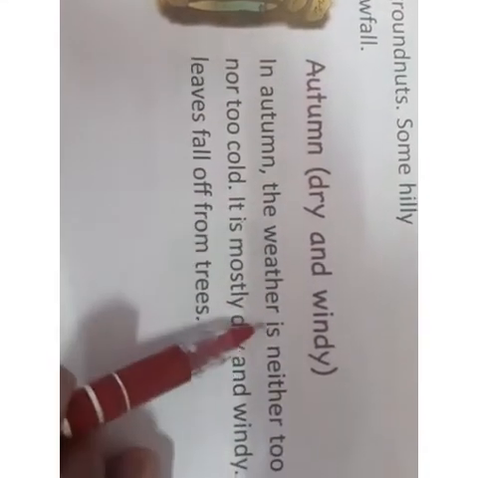In autumn, the weather is neither too hot nor too cold. It is mostly dry and windy. Dry leaves fall from the trees. So main autumn season में क्या होता है? The main thing that happens in the autumn season is the falling of the leaves, dry leaves from the trees.